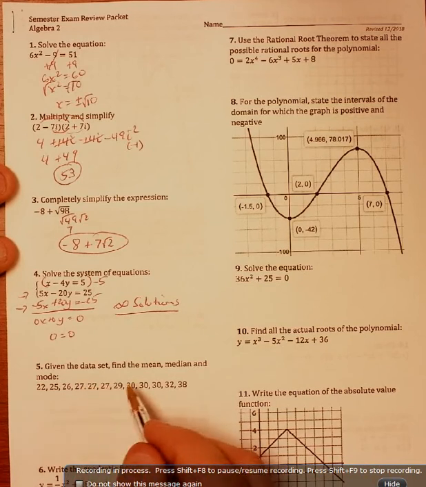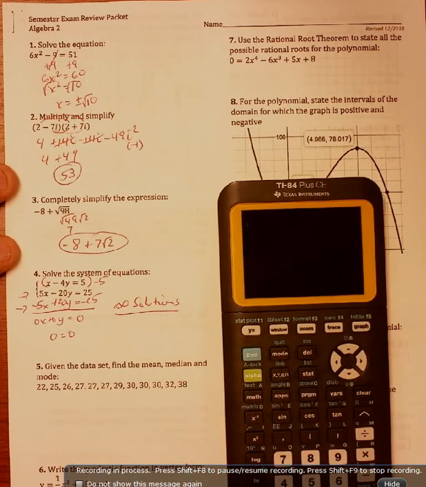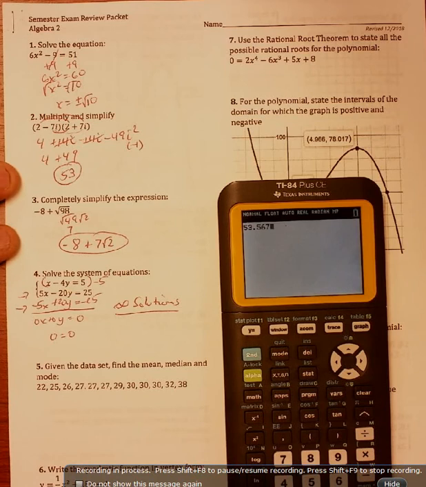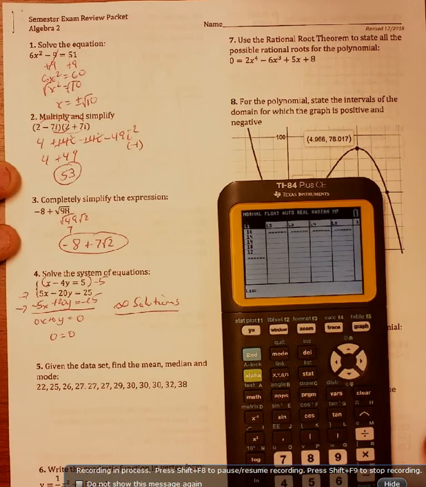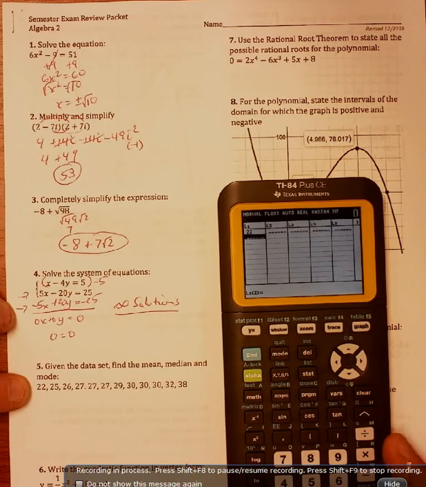Given the data set, find the mean, median, and mode. So I'm going to use my calculator for this, and you can use your calculator on your test. So I'm going to start by going to my list. I'm going to edit my list. I'm going to clear what's in there first, and so then I'm going to add these numbers. So we have 22, 25, 26, 27s, 3 of them. And we have a 29, and a 30, and another 30, and another 30. Oops, another 30. And then I have a 38.